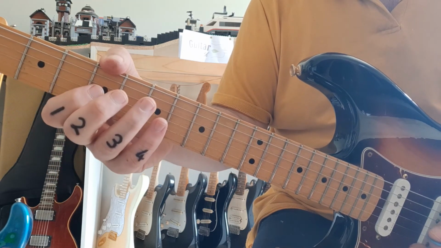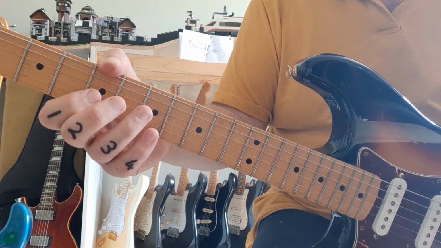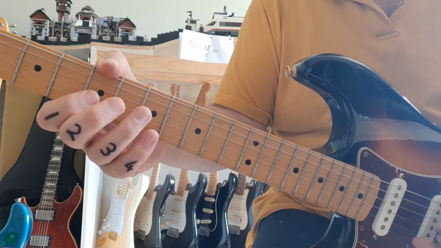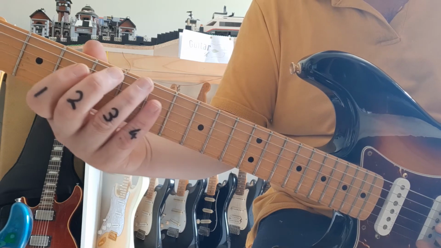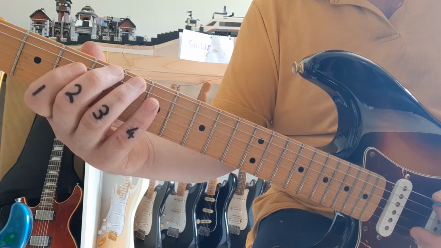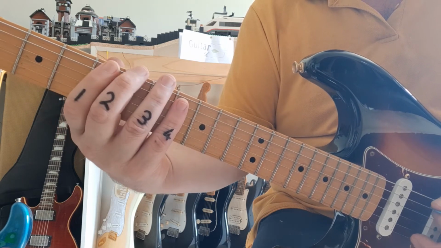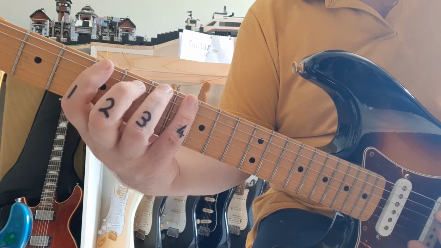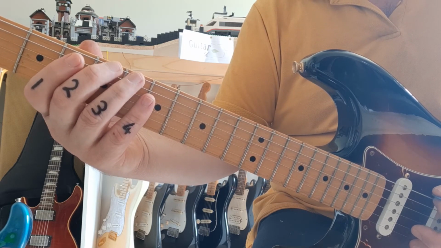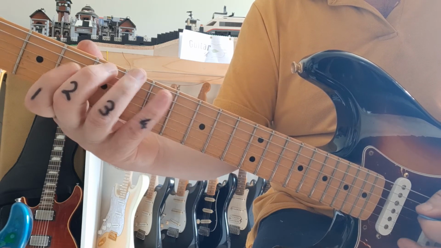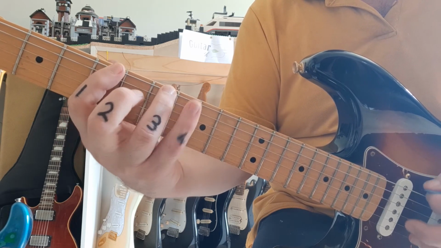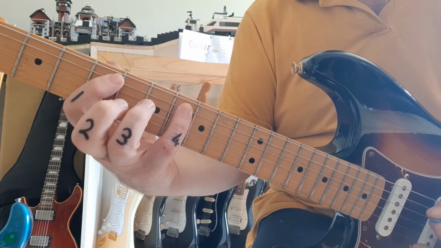Now, if you go into your theory, the A Aeolian has what they call a flattened third, sixth, and seventh with respect to the major scale. So if I go A major, and I compare the third note, 1, 2, 3, to the third note of the minor, I've got a flattened third. If I go to the A major and count up 6 notes, 1, 2, 3, 4, 5, 6, and I go to the natural minor starting on A, 1, 2, 3, 4, 5, 6, I've got a flattened sixth.